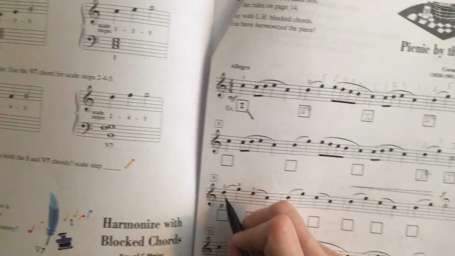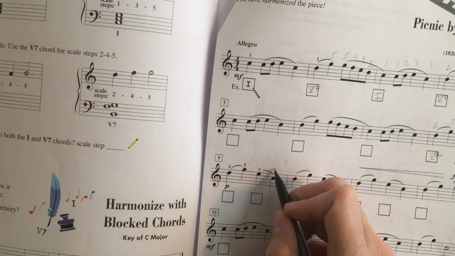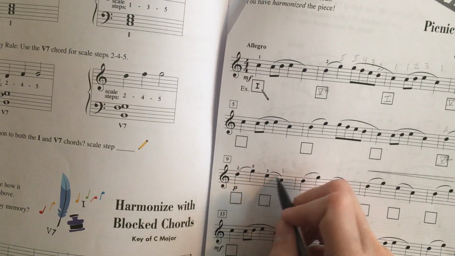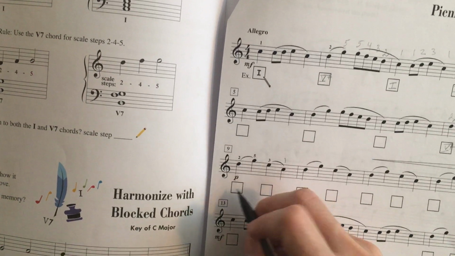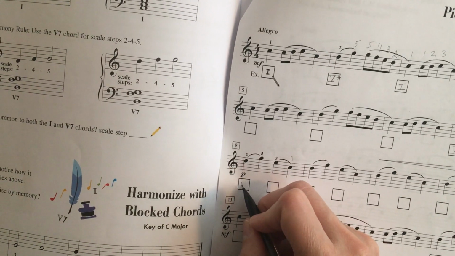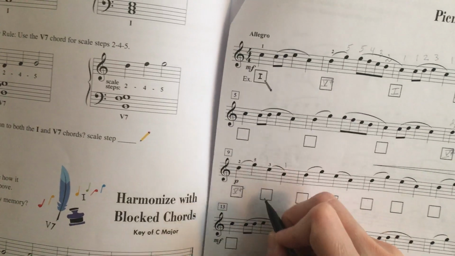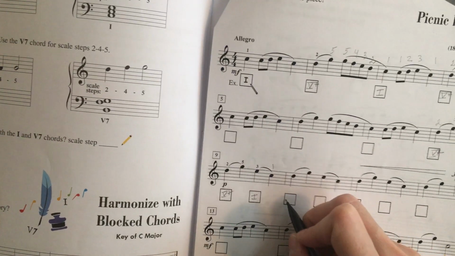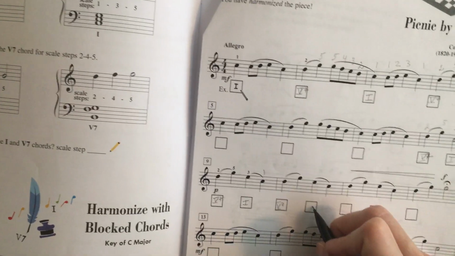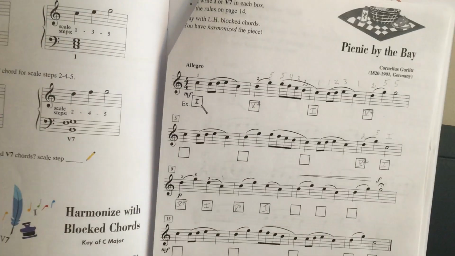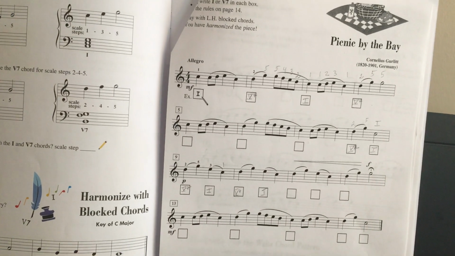Okay, let's go on. 2, 5, 3, 1. So 2, 5, 3, 1. Again, we have 2 squares. For these 2 notes, I'm going to use a 5, 7, then a 1, 5, 7, 1, and I'm going to stop right now here, and I'll let you finish it.